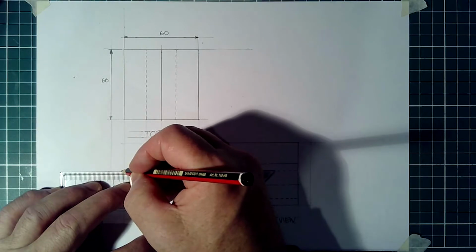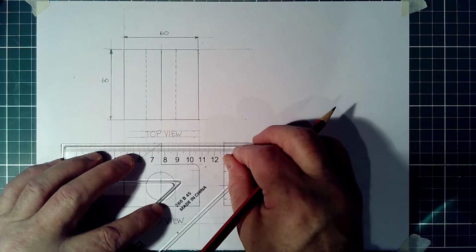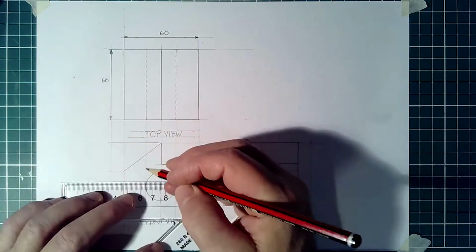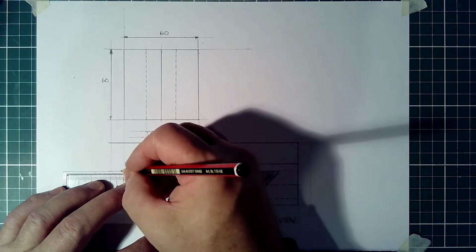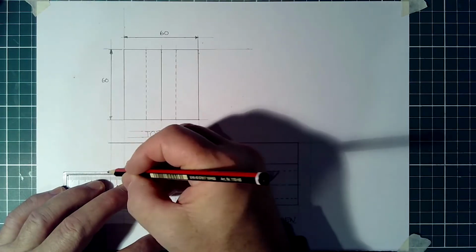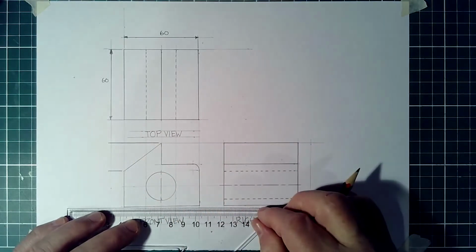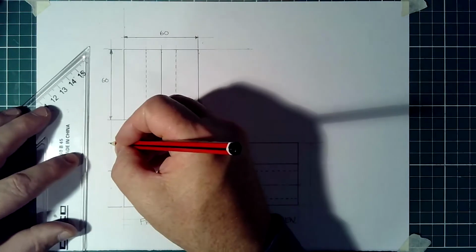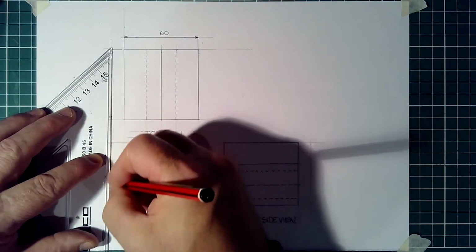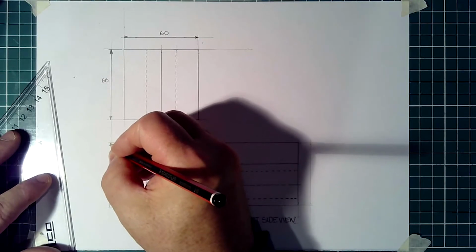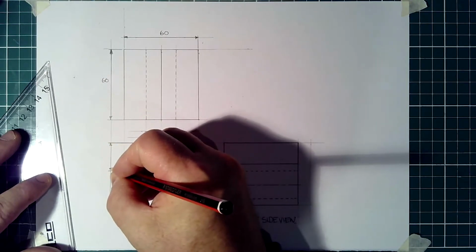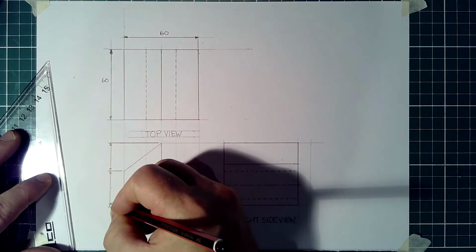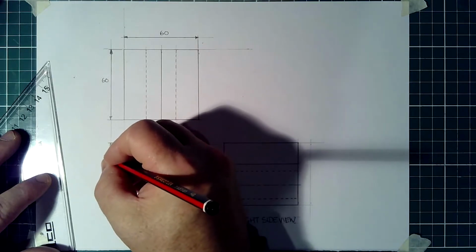So I need a new projection line here. I might heavy that in now. Note that the projection lines have a 1 millimeter standoff and then carry on just past the dimension line. Arrowheads again. And add the dimensions.